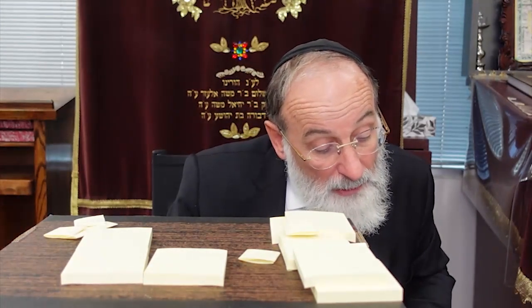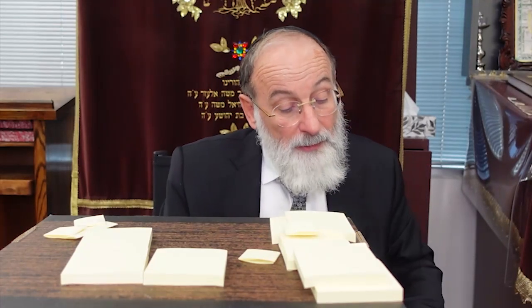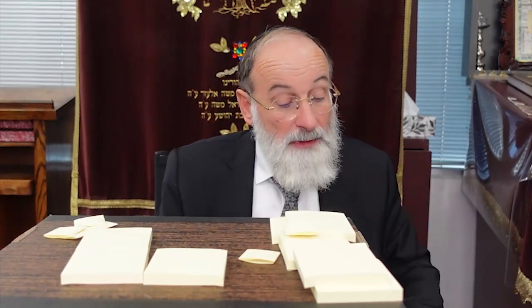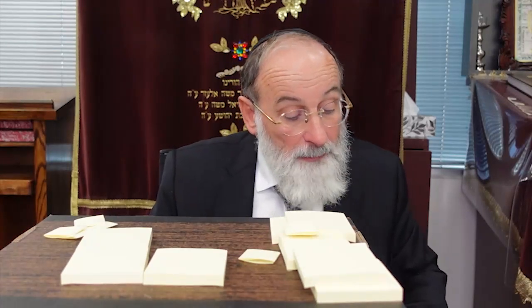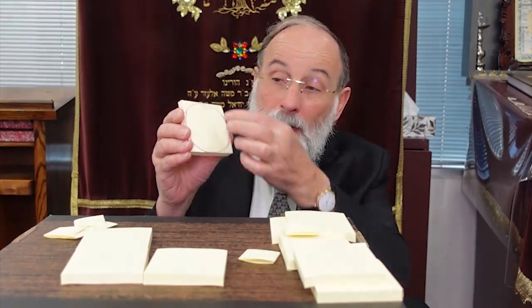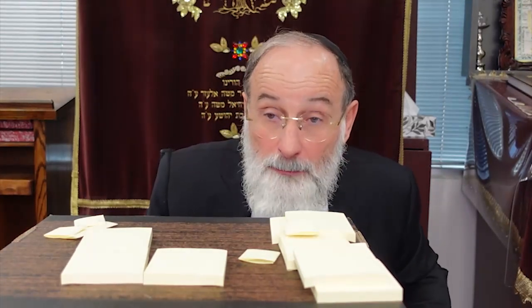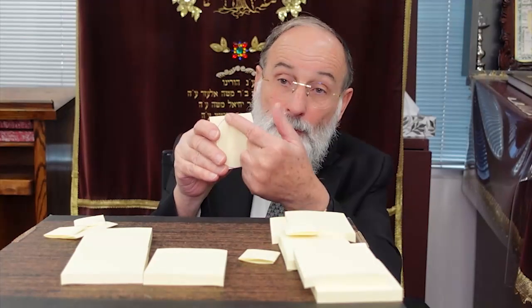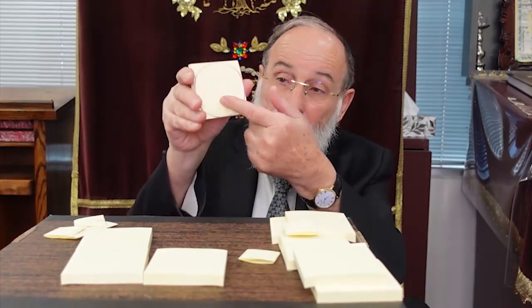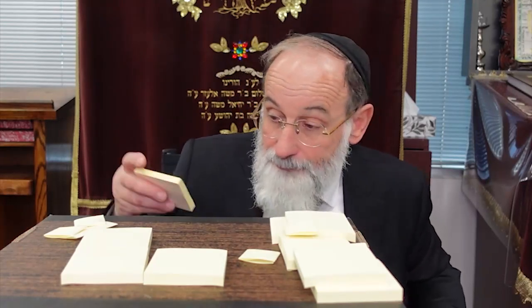Rav said: every amah that's square, the diagonal is one and two-fifths. So you have to extend it an amah and 2/5 for the diagonal. If it's an amah square, the diagonal is 1 2/5, so that's 1.4. Therefore, as the diameter is 2,000, the length of the sloped diagonal line is 2/5 more, 1.4, which is 800 extra amos. So that's how we come to these calculations.